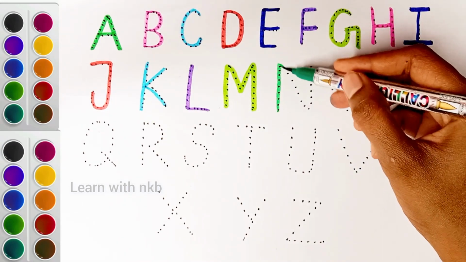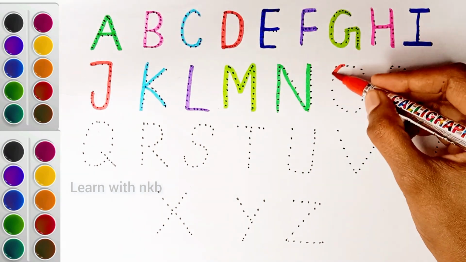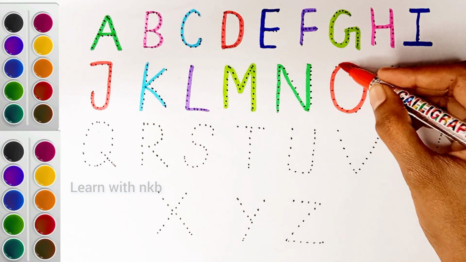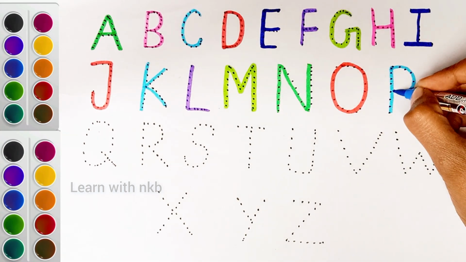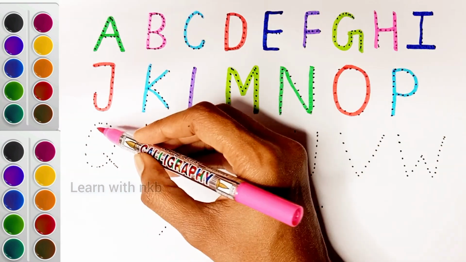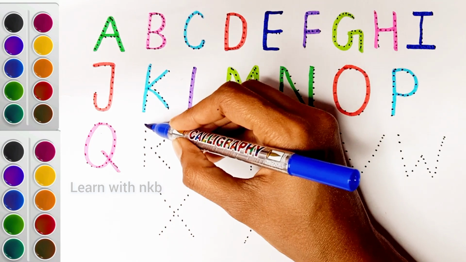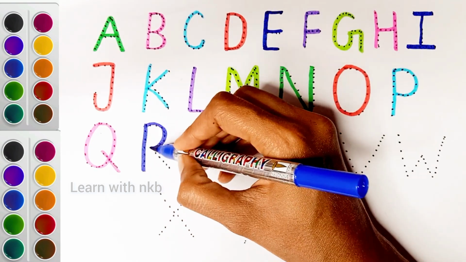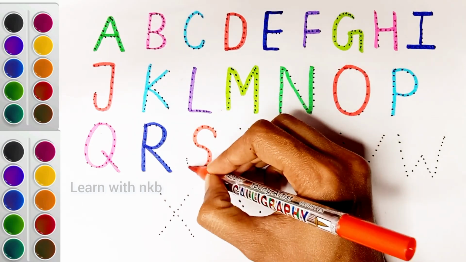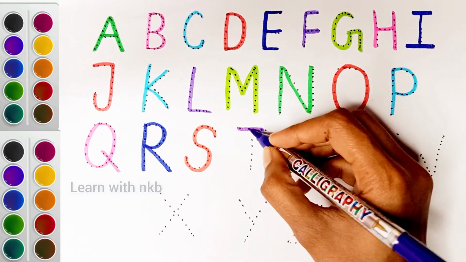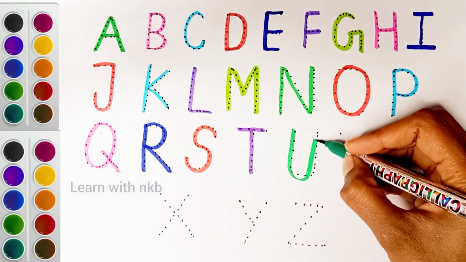N for nest. O for orange. P for parrot. Q for queen. R for rabbit. S for sheep. T for tiger. U for umbrella.